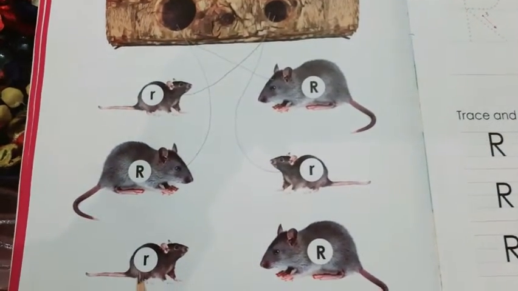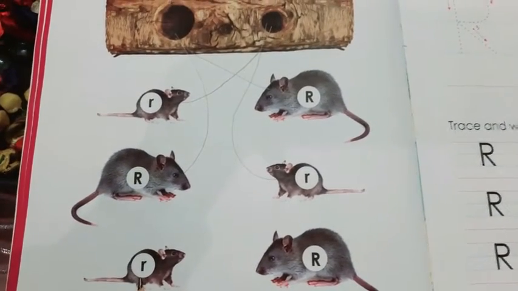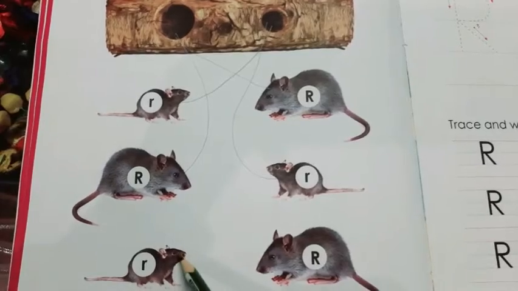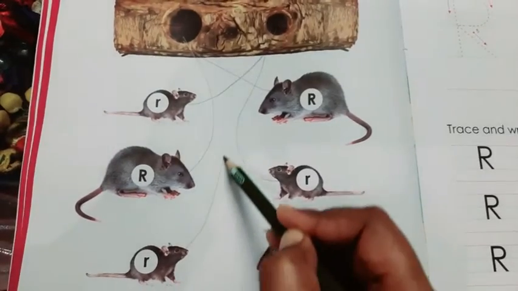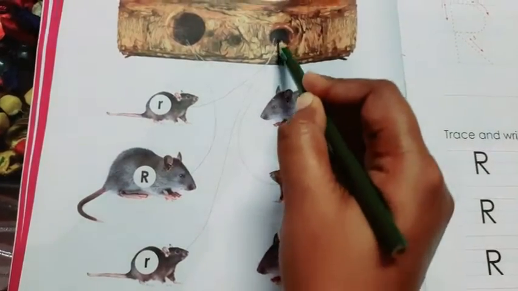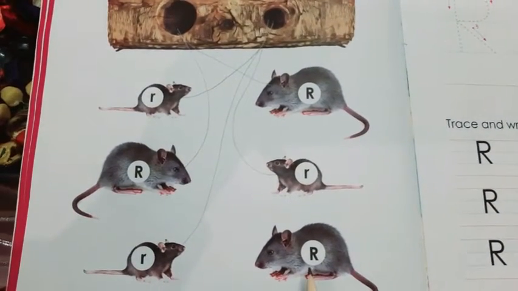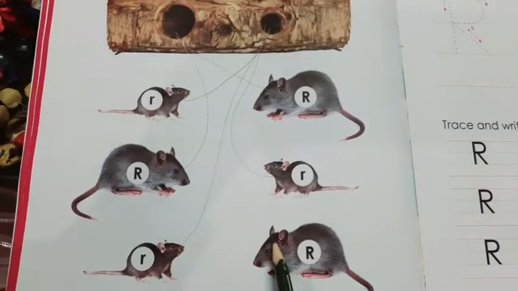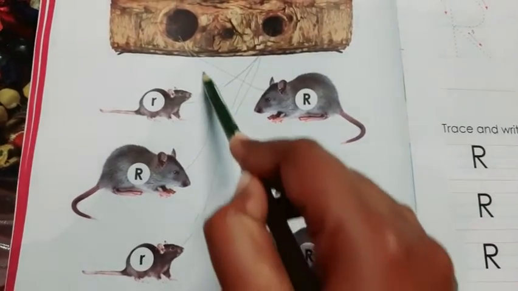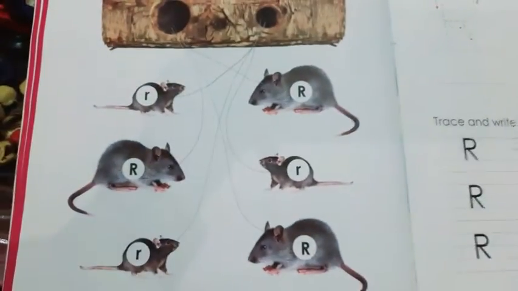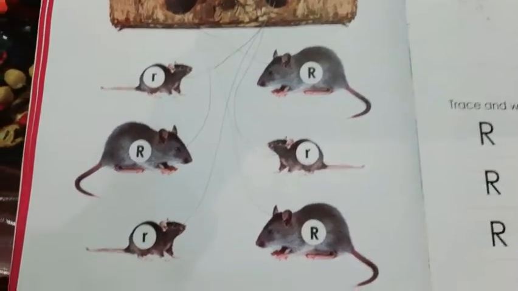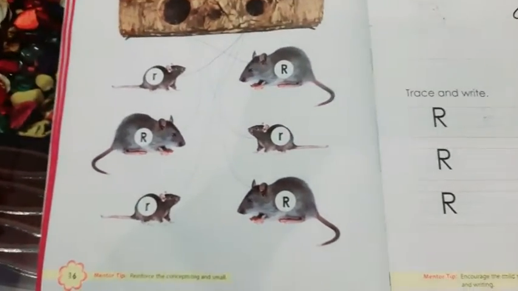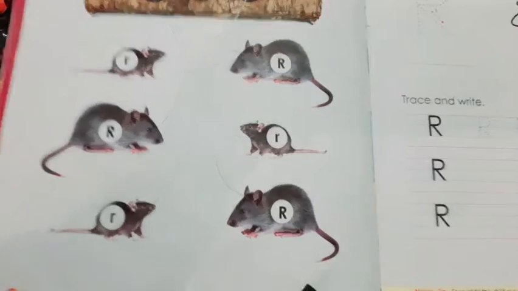Now tell me, is it capital R or small r? It is small r. So small r will go in small hole. Now the last one, this is capital R. Capital R will go in big hole. Okay students, in the same way you have to complete the page number 16. Now come to the page number 17.